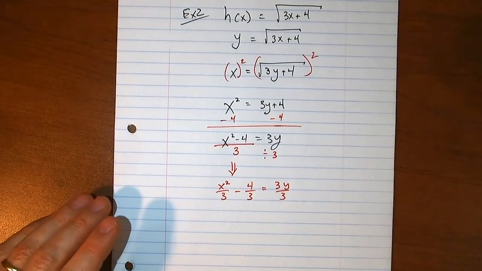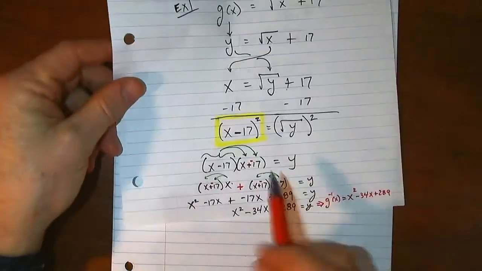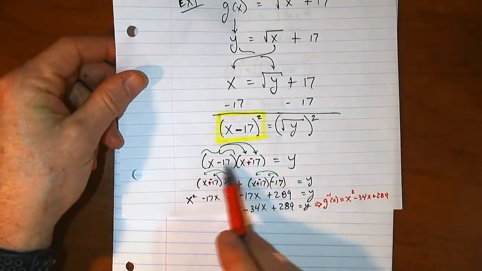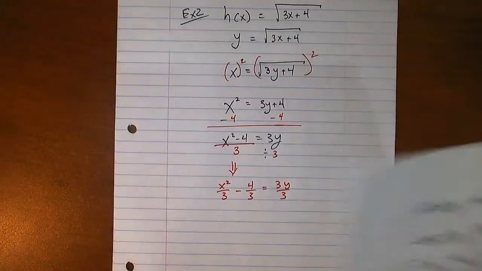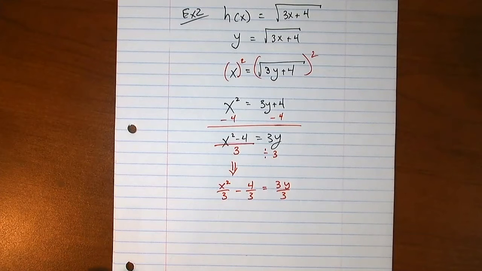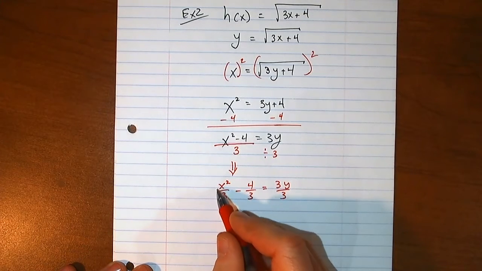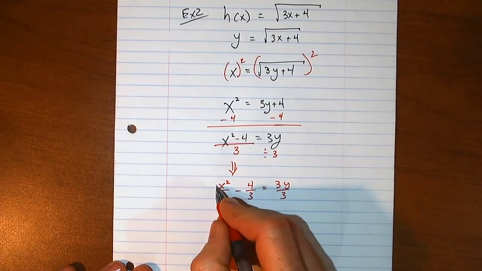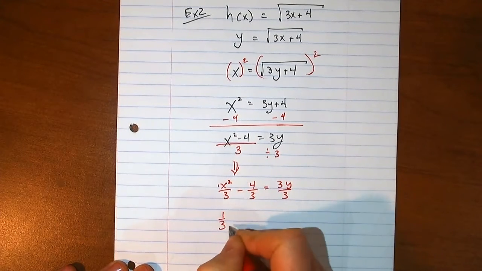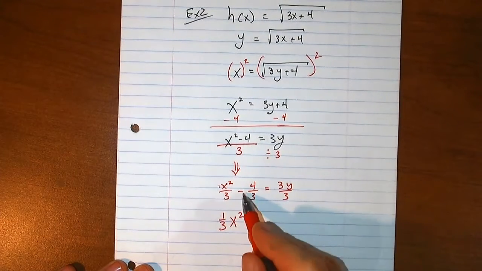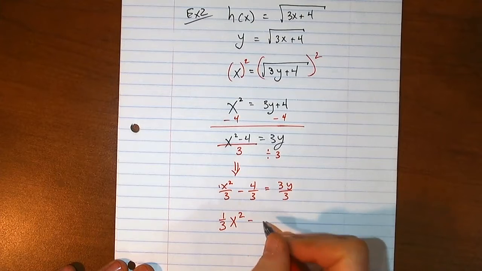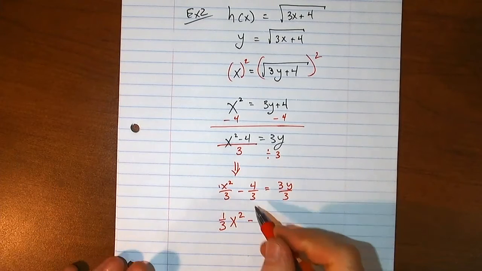With the last problem, exponents did not distribute. So I couldn't do that. I had to go through this whole process of foiling. But division distributes. So that makes our life easy. Here, my number in front of x squared is a sneaky ninja 1. So I've got a 1 divided by 3. Well, that's a third. And then I've got a 4 divided by 3. And I'm just going to leave that written as a fraction, 4/3.